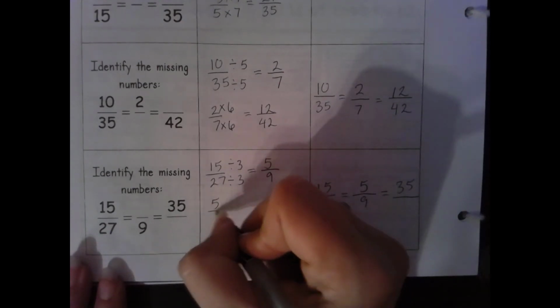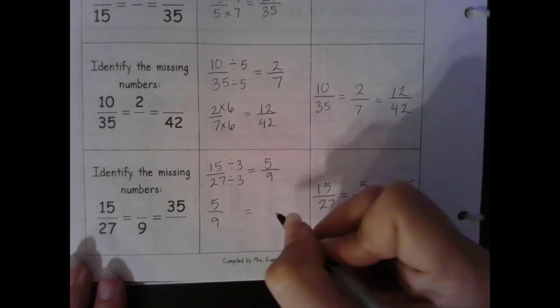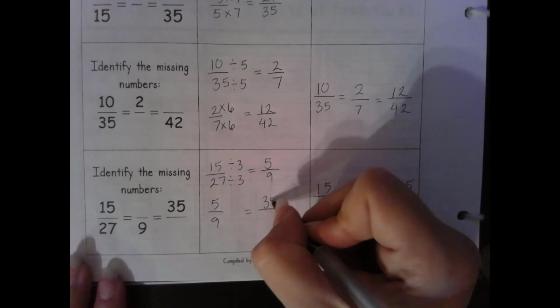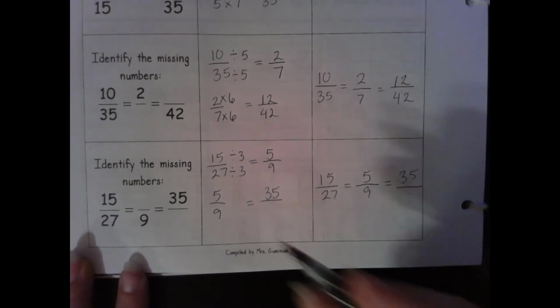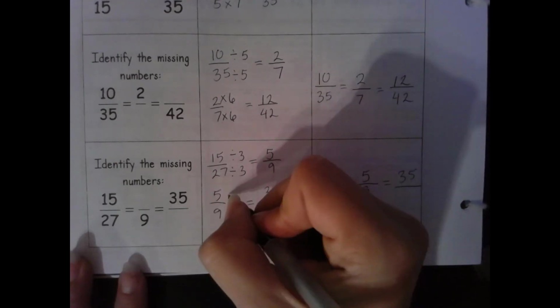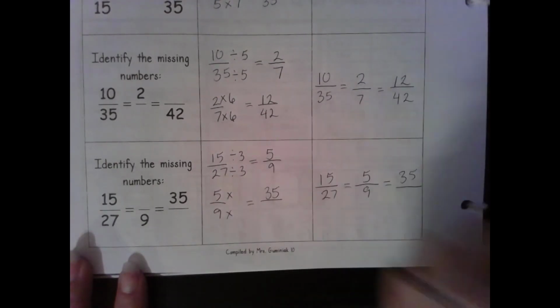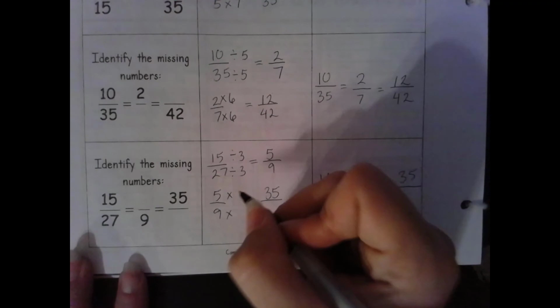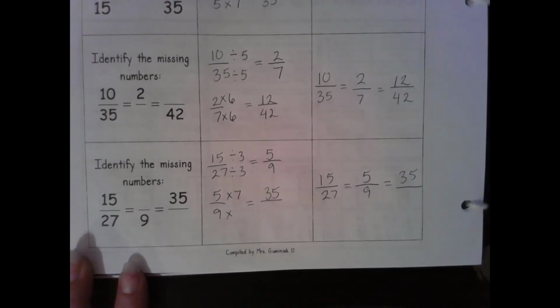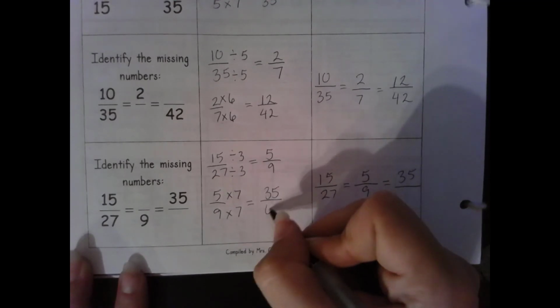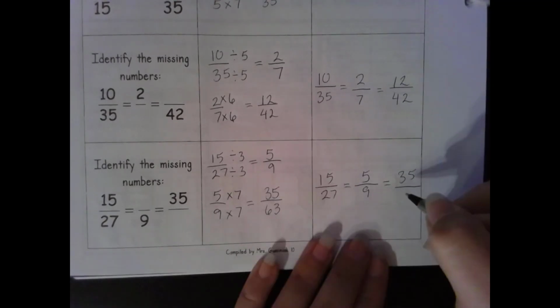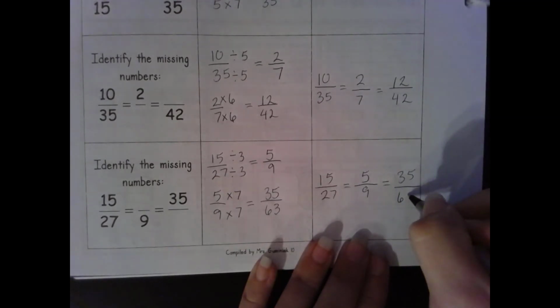Now I'm going to take that fraction, and I need to get 35 in my numerator. So that's more pieces. I'm going to cut these up into more pieces, so I'm going to be multiplying to get that equivalent fraction. And it's 5 times 7 gives me 35. So I need to do 9 times 7, which is 63. So our missing denominator is 63.